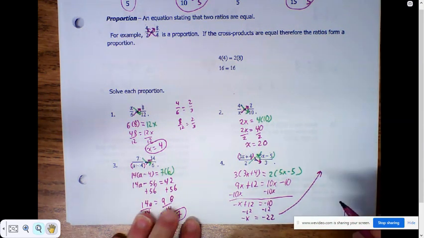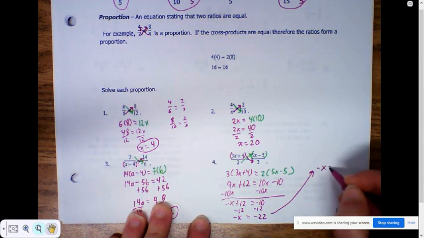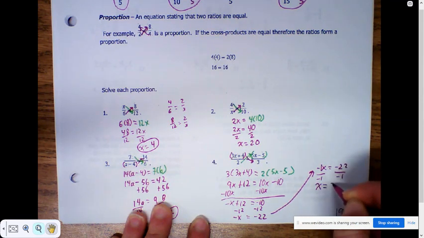Let's move that over to the side a little bit. I know negative x is really just a negative 1x, so I'm going to divide both sides by negative 1. So x equals 22.